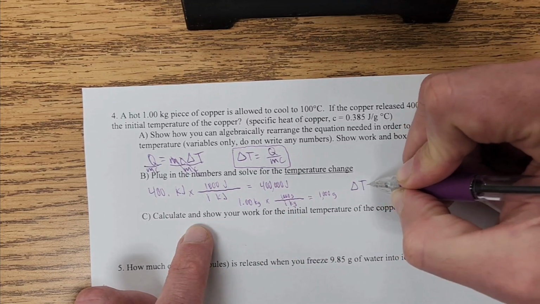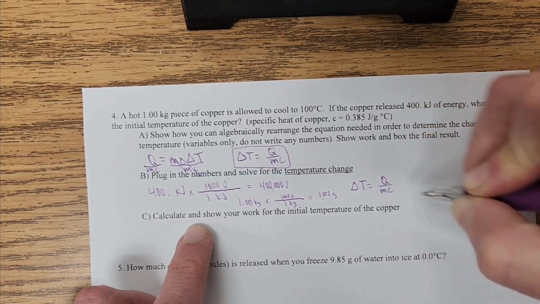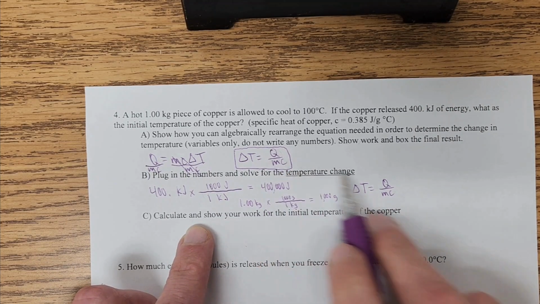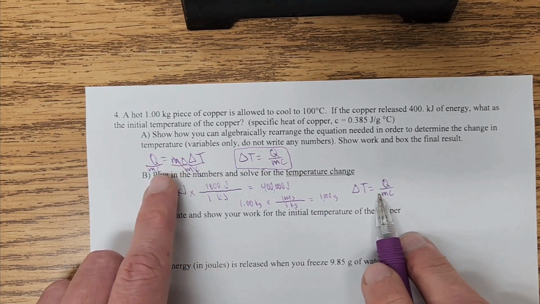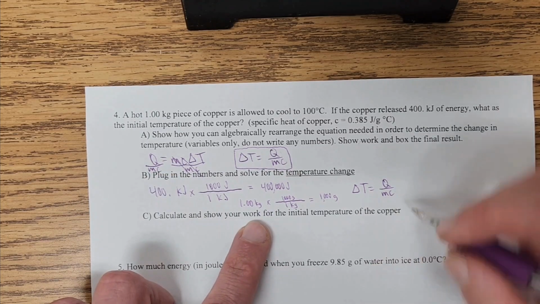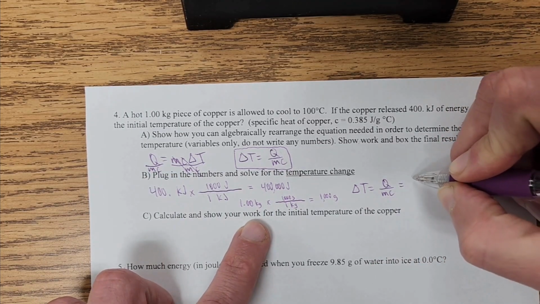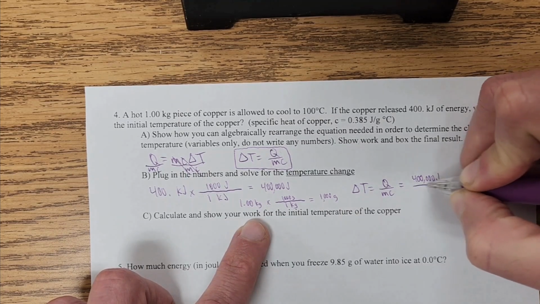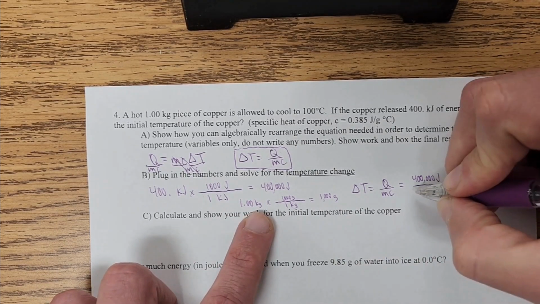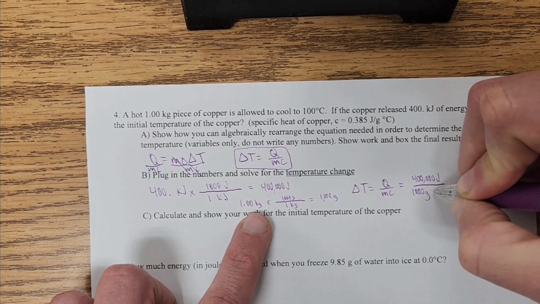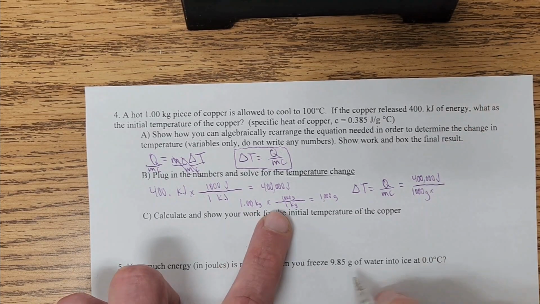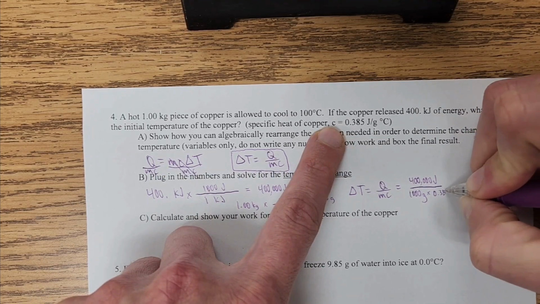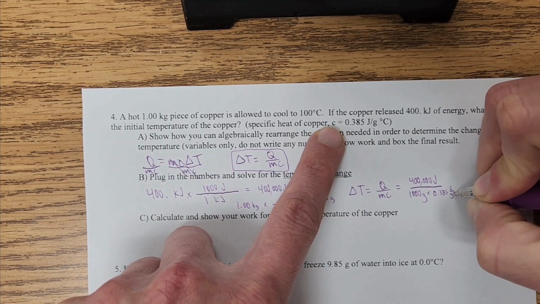So delta T equals Q over MC. Always write the equation you're going to use. Since we've got it here, we can just repeat it here. We don't have to start from Q equals MC delta T again. Plug in the numbers. So Q is 400,000 joules. Mass is 1,000 grams. And then the specific heat capacity is this, 0.385 joules per gram degrees Celsius.